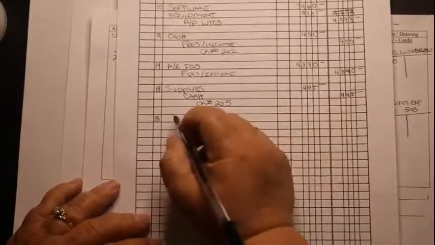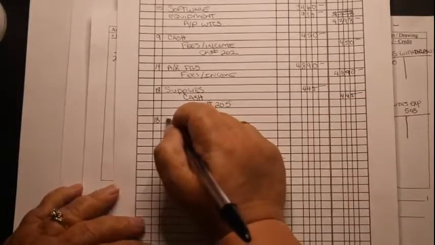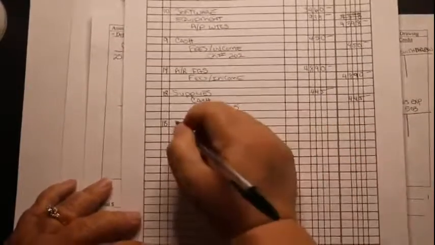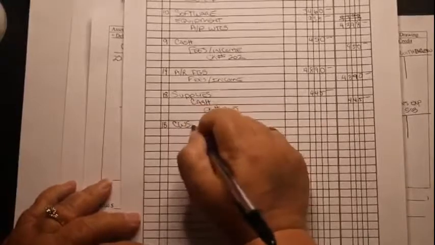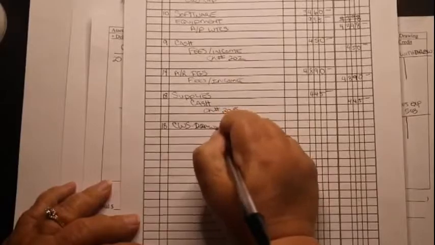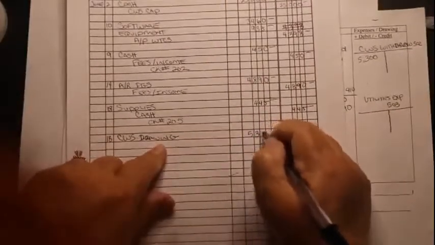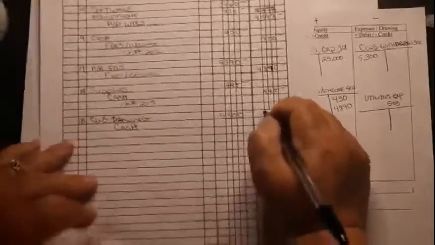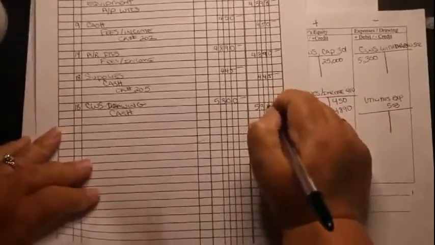We're going to increase our withdrawing by debiting it, $5,300, and we're going to decrease our cash by crediting it, $5,300.